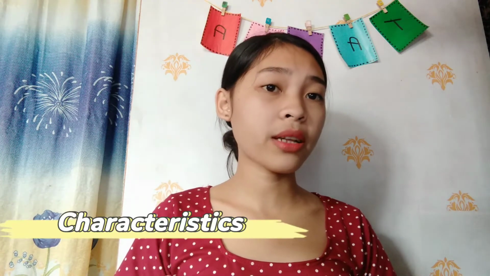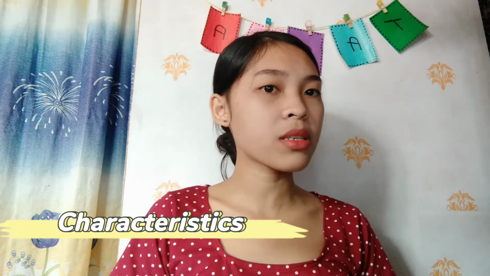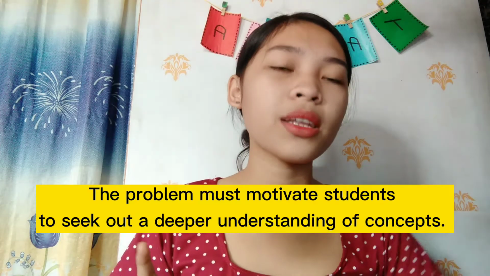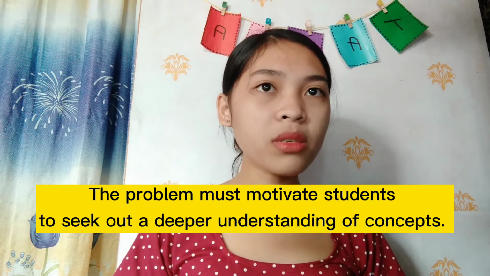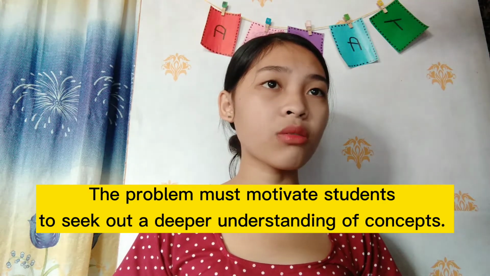Since this type of teaching method can be incorporated into any learning situation, it can also be applied in any subject area and adapted to PBL with a little creativity. While the core problem will vary among disciplines, there are some characteristics of good PBL problems that transcend fields. Number one, the problem must motivate students to seek out a deeper understanding of concepts.